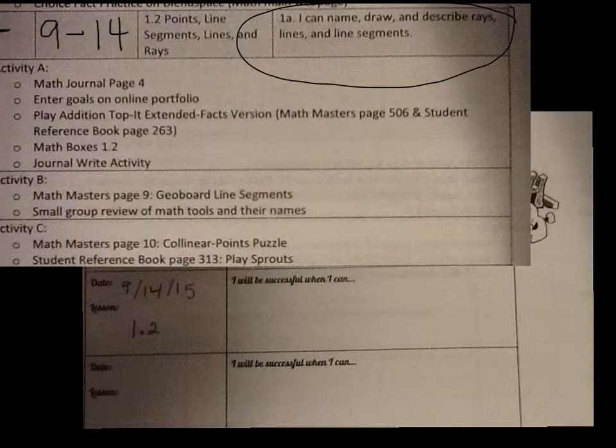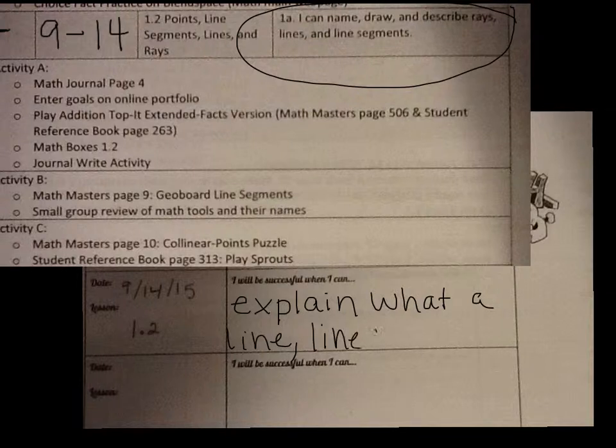Go ahead and pause the video when we turn and talk about what we could write for today's learning intention. There are a lot of different things we could write here, but one way we could show that we are successful is when we can explain what a line segment, or ray is. So once we can explain what one of those is, then we're good.